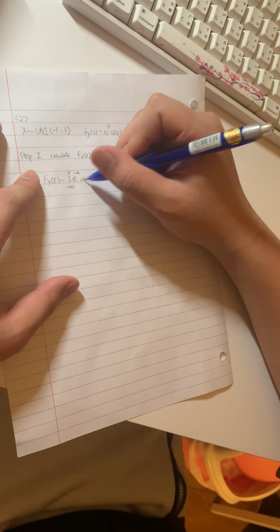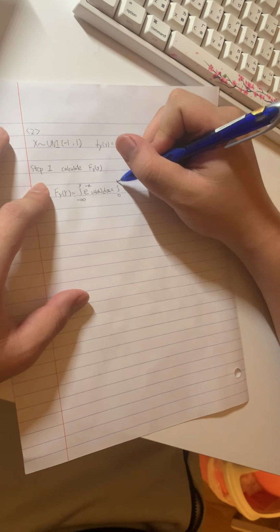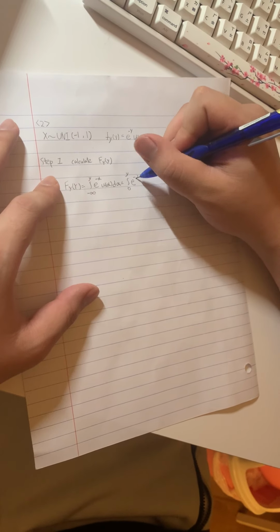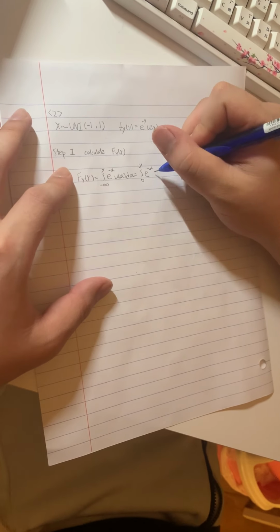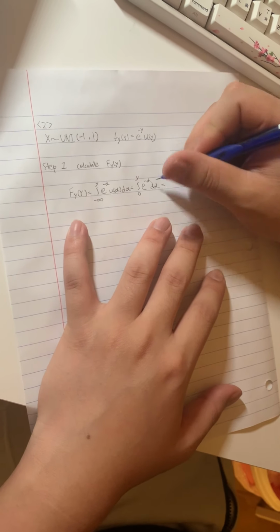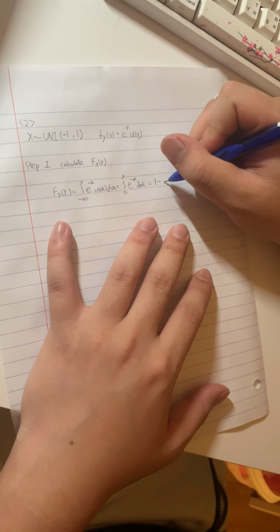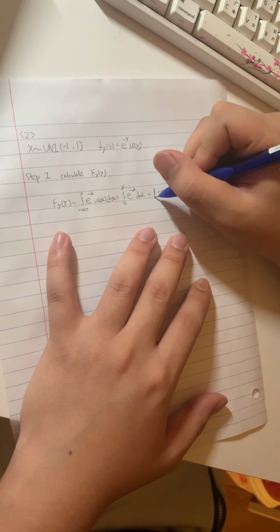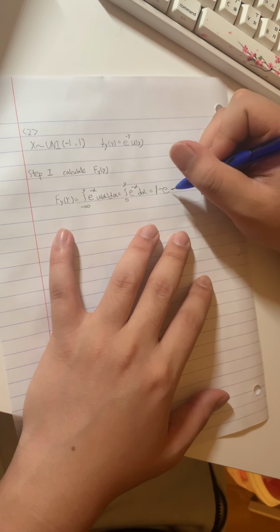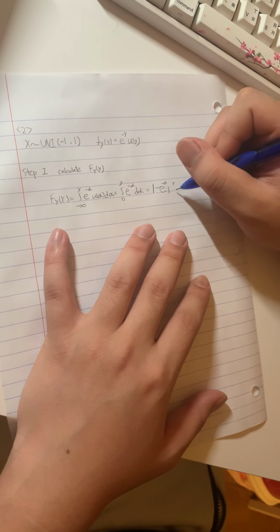Since this is a unit step function, we can rewrite this as the integral from 0 to y of exponential power of minus alpha d alpha, which is equal to negative exponential power of negative alpha, evaluated from 0 to y.